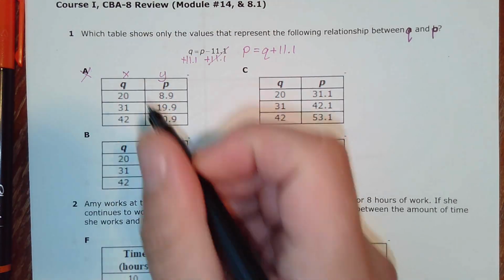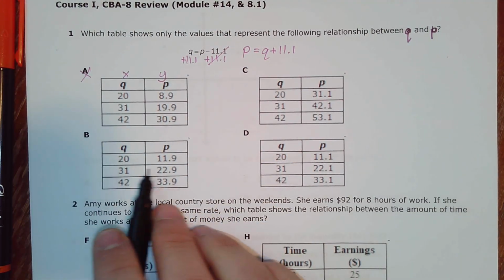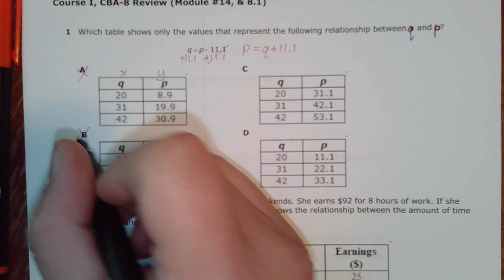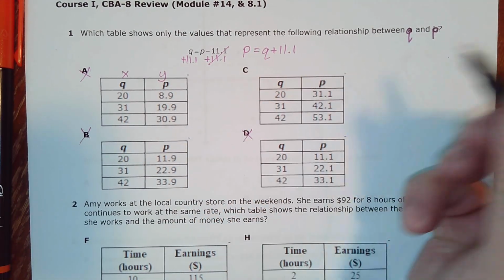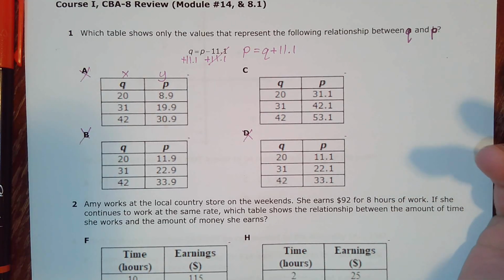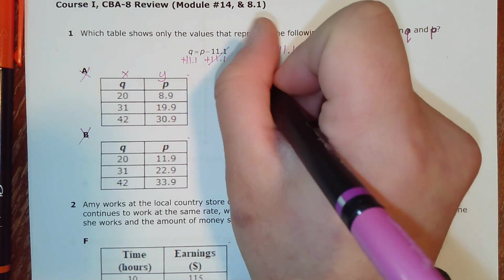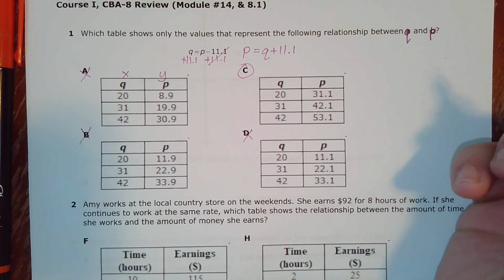So I'm going to get rid of A. B, same issue. D, same issue. So without even doing any real work, by a process of elimination, we know C is going to be our answer. But now let's actually do that work, okay?